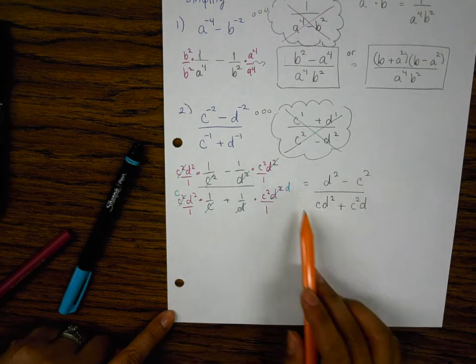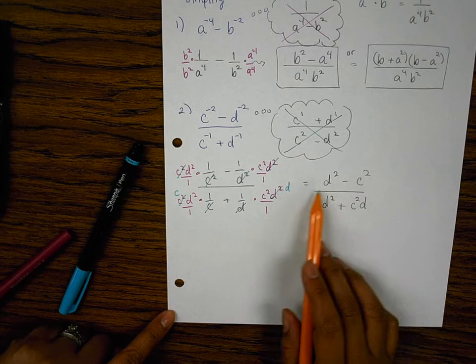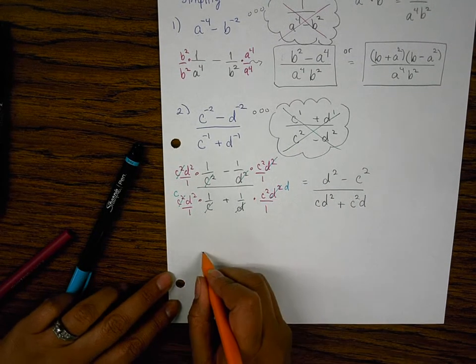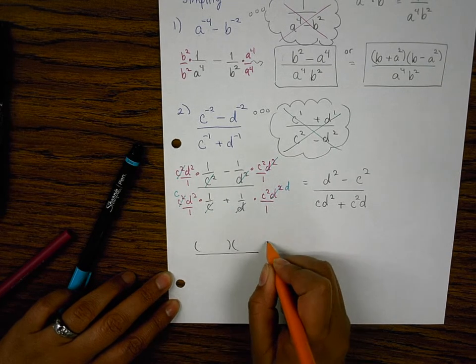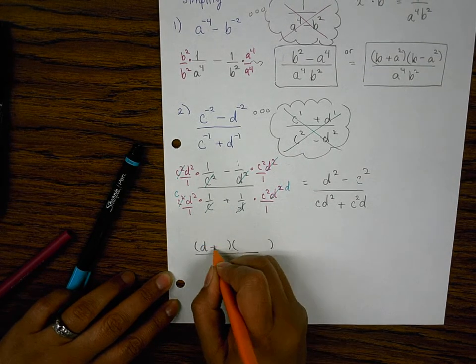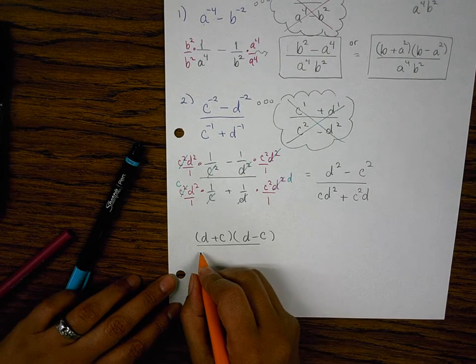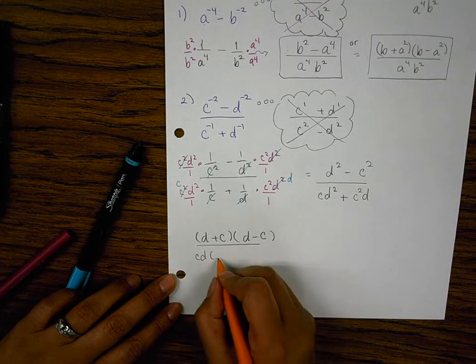Now, if you remember what I said yesterday, when you clear your complex fraction, you should have no more complex fraction. It's one basic fraction, no fractions within fractions. Now, it looks like it is factorable, so I'm going to try to factor to see if the factoring helps me reduce. Difference of two squares, GCF.